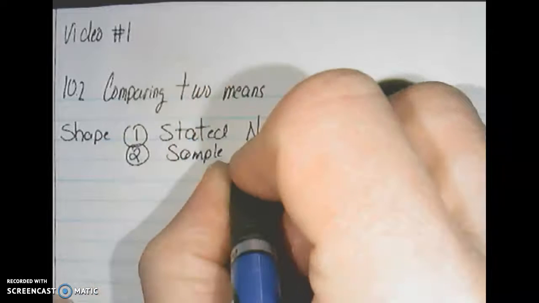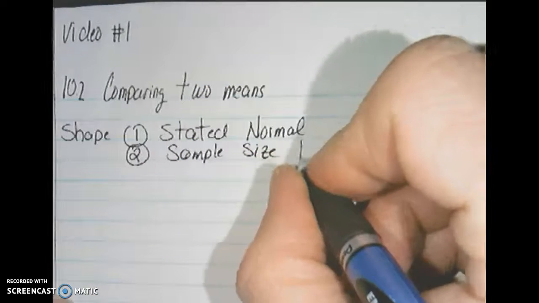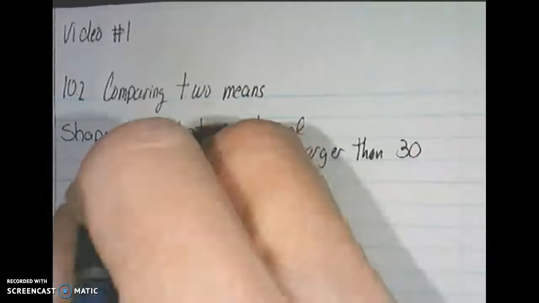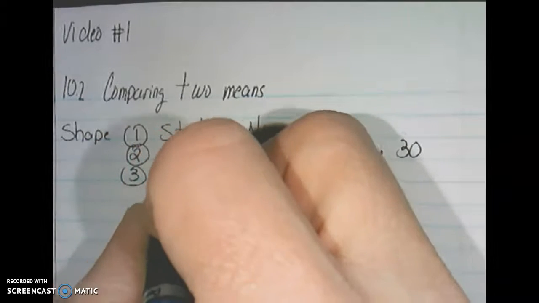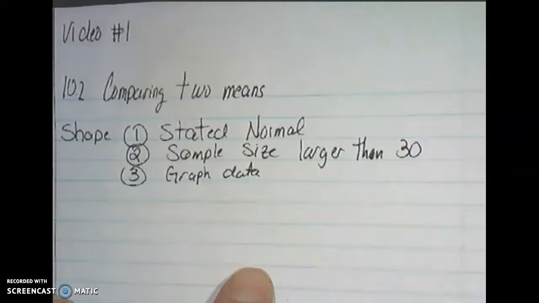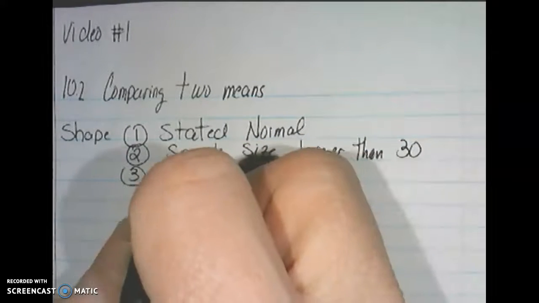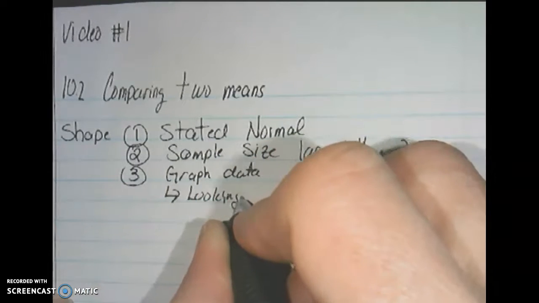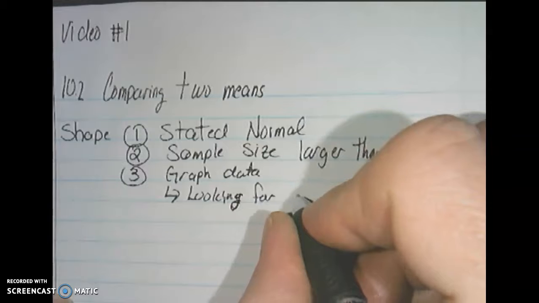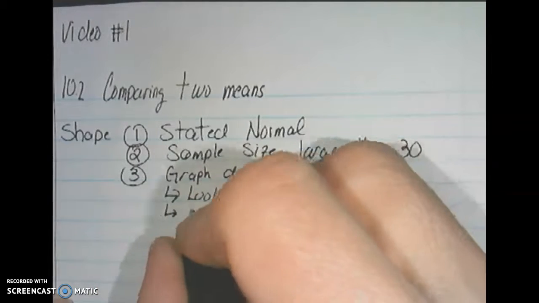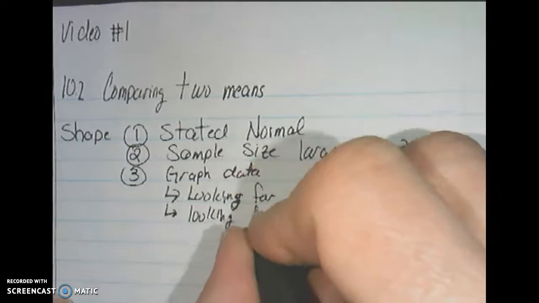Second one is we have a sample size larger than 30. And then the third one is we have to graph our data. We'd have to graph both samples, okay? We're looking for outliers, and we're looking for skewedness.